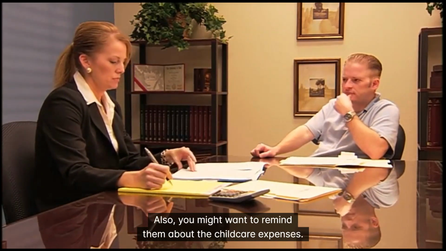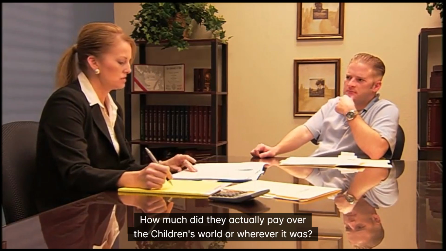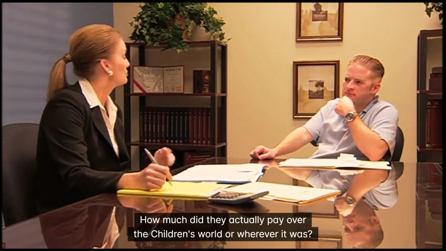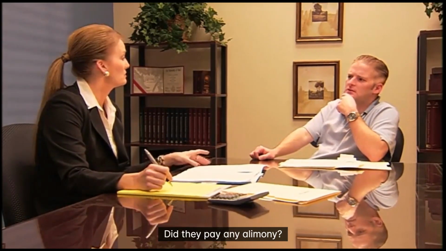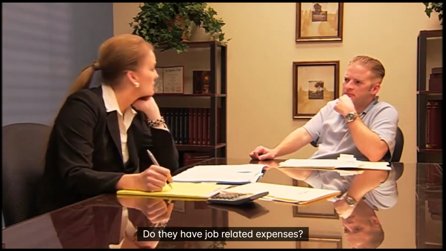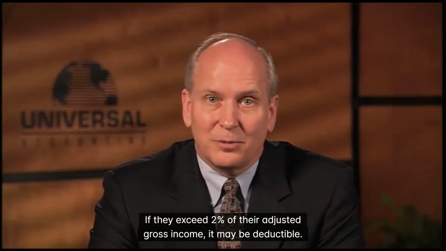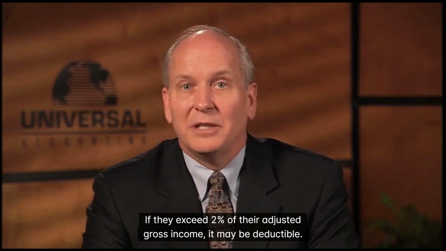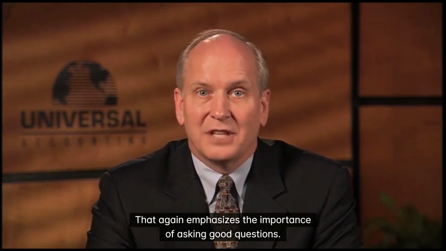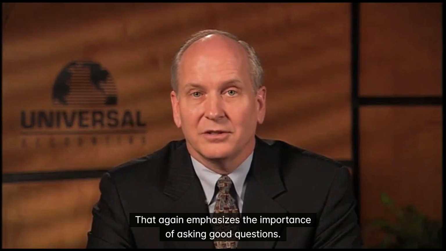Also, you might want to remind them about the child care expenses. How much did they actually pay over the Children's World or wherever it was? Did they pay any alimony? Do they have job-related expenses? If they exceed 2% of their adjusted gross income, it may be deductible. That, again, emphasizes the importance of asking good questions.